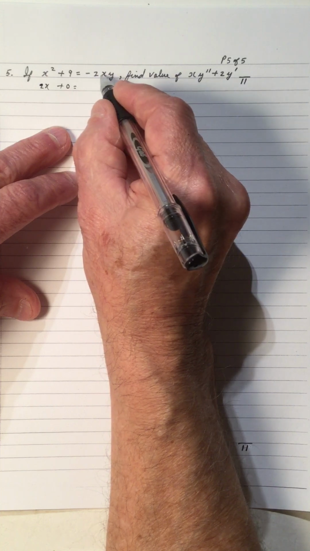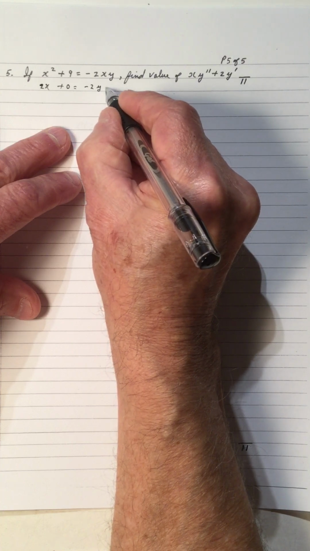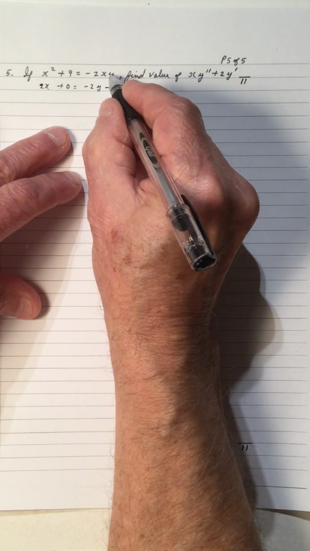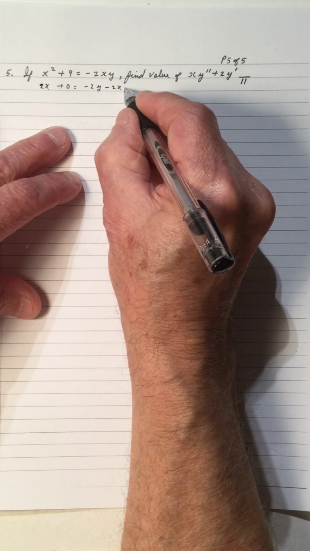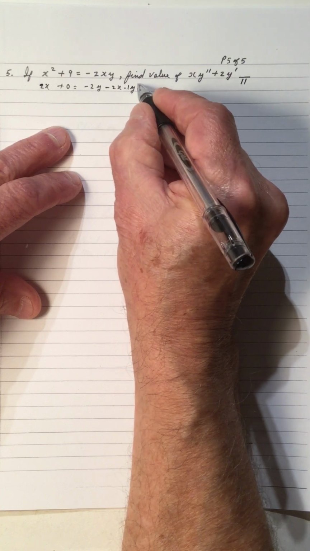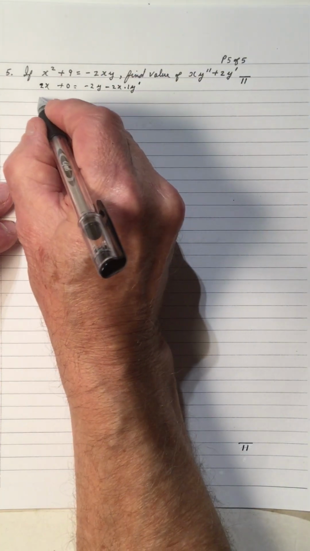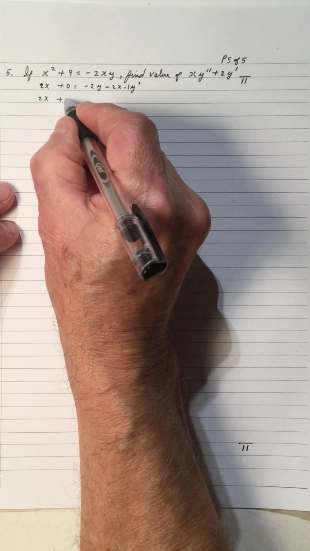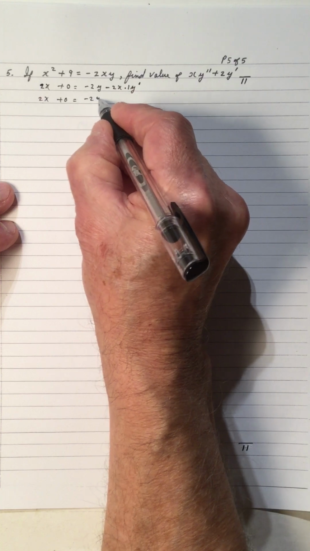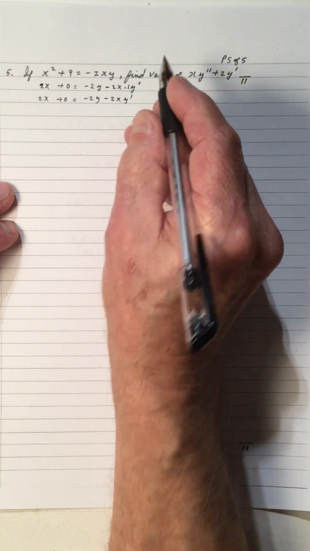So the derivative of negative 2x is negative 2 times g, and we get negative 2x times the derivative of y, which is 1, and we get y prime. It could be dy/dx, but we're going with y prime this time. So simplify that, I have 2x plus a 0 equals negative 2y and a minus 2x y prime.